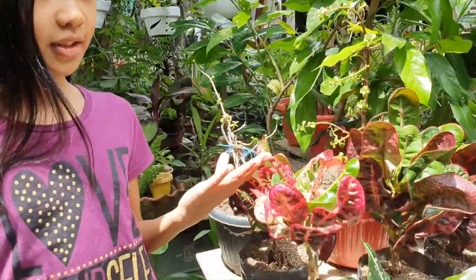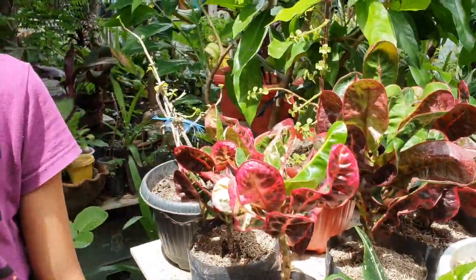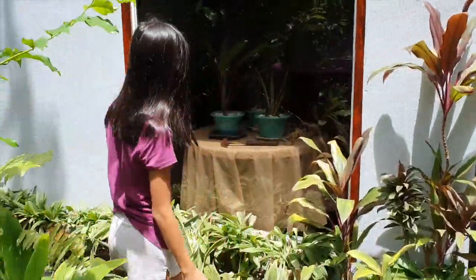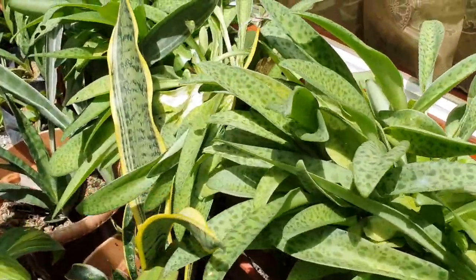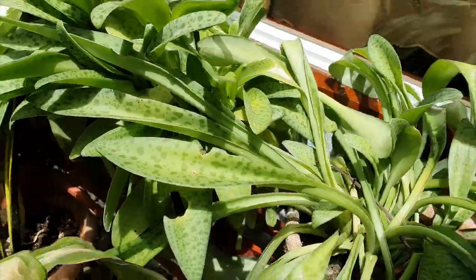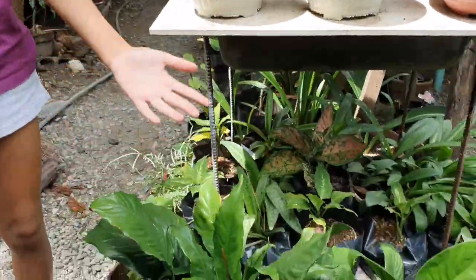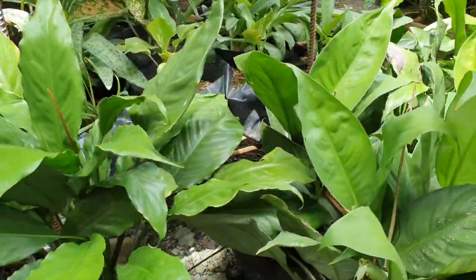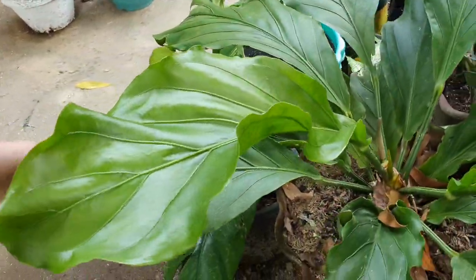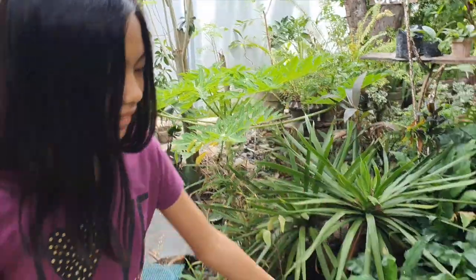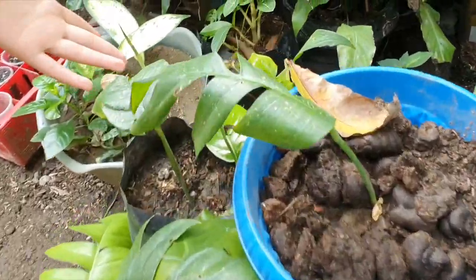These are cabbage croton. These are some forever rich plant. This some peace lily. This is the babe of love plant. This is the dragon's tail.